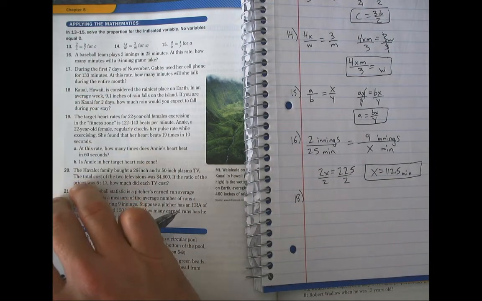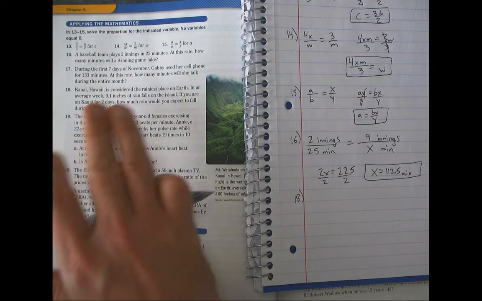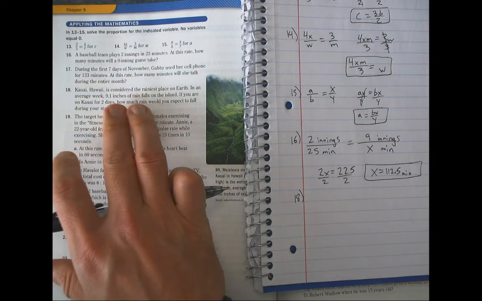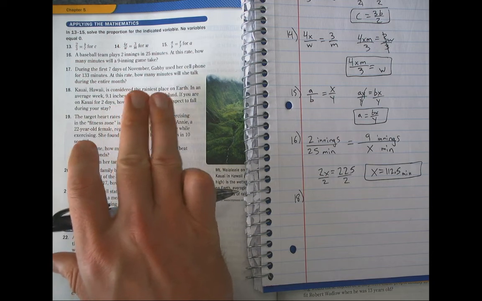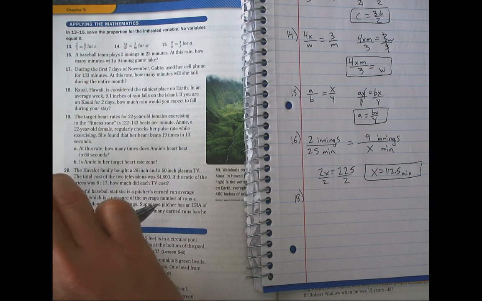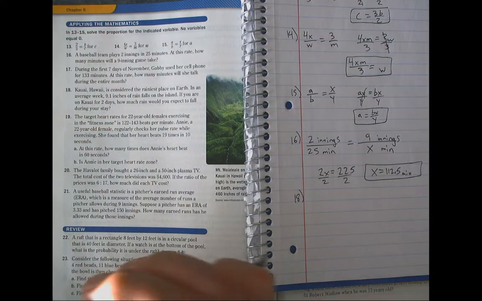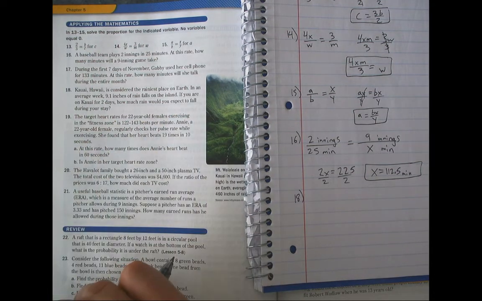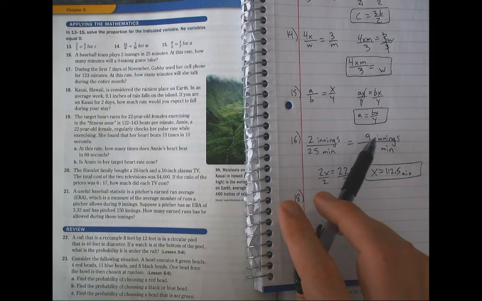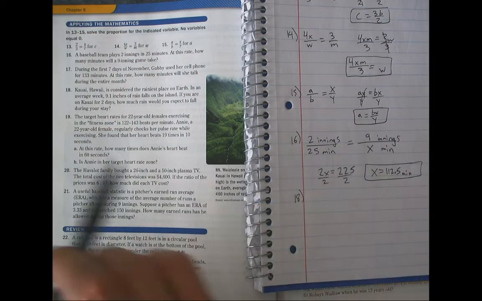So this place in Hawaii is considered the rainiest place on Earth. In an average week, 9.1 inches of rainfall. If you're on this island for 2 days, how much rain would you expect to fall during your stay? So at initial glance, it only looks like they've given you 2 numbers. And when we fill in these proportions, we're always given 3, and we're just trying to find the 4th.